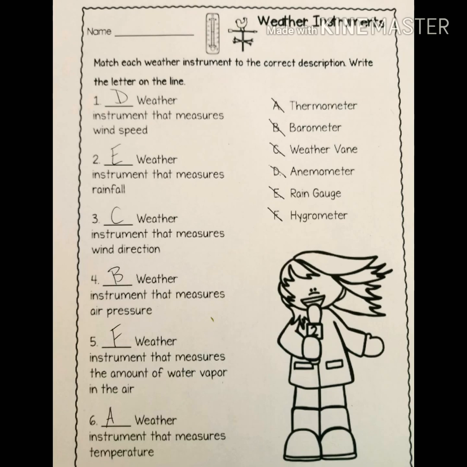Number 5, a weather instrument that measures the amount of water vapor in the air. And the correct answer is F, a hygrometer. And then the final one, number 6, a weather instrument that measures temperature. I think we all knew that one, and that is a thermometer.